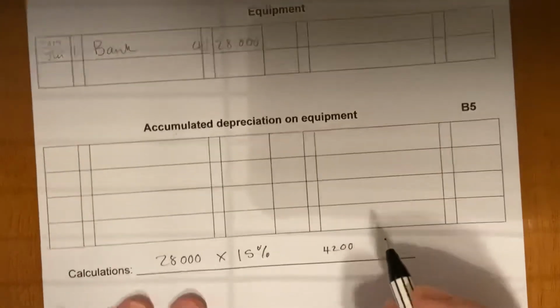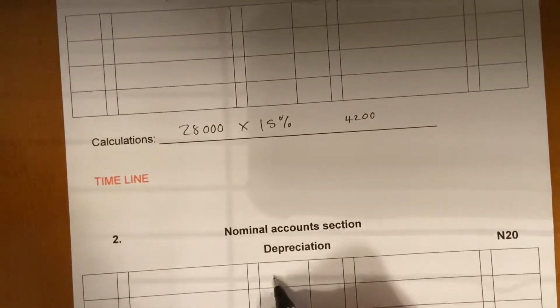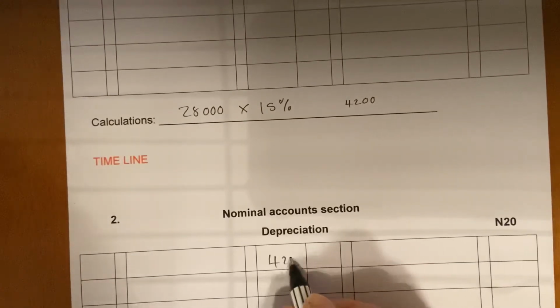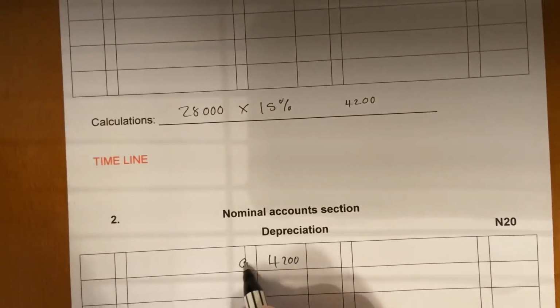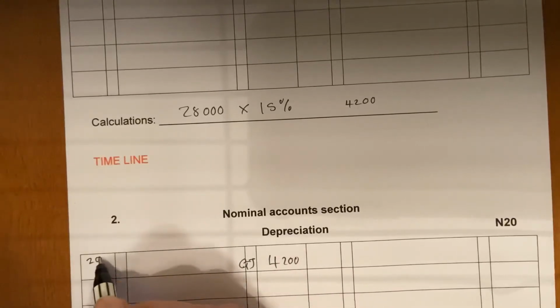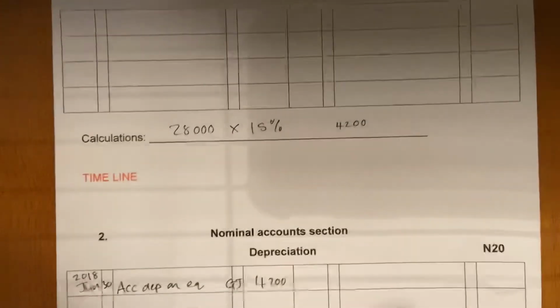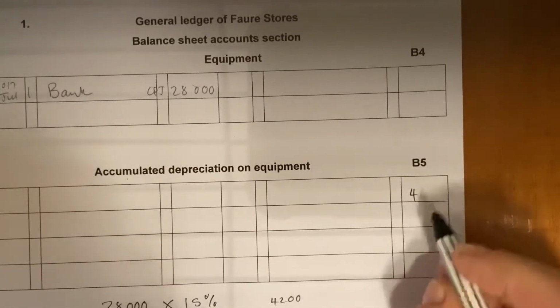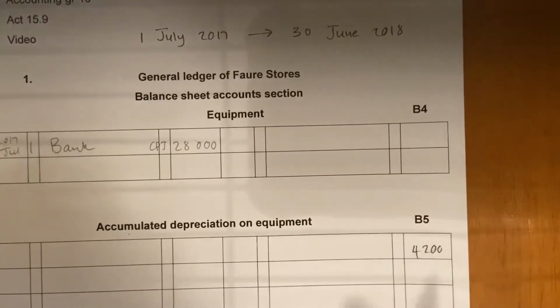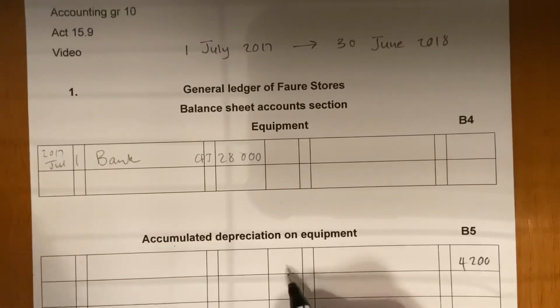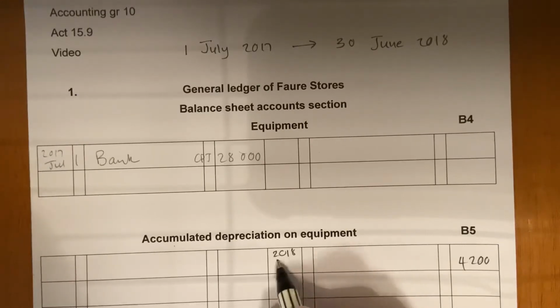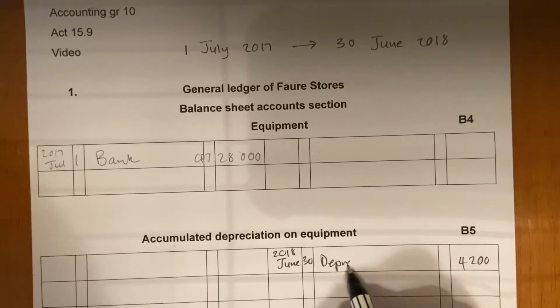My entry, like the previous one: you debit your depreciation of 4,200 Rand. This will be a general journal entry. It's on 2018, June the 30th, and it's accumulated depreciation on equipment, 4,200 Rand, and 4,200 Rand in my accumulated depreciation on equipment account. And that is on 2018, June the 30th, and it's depreciation.